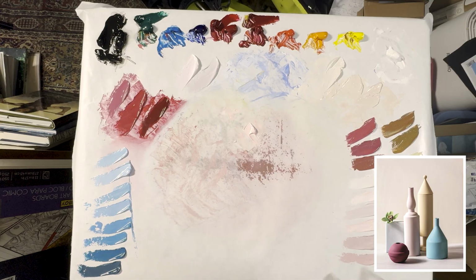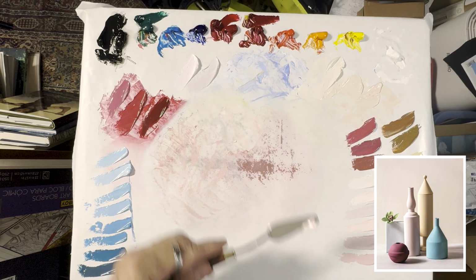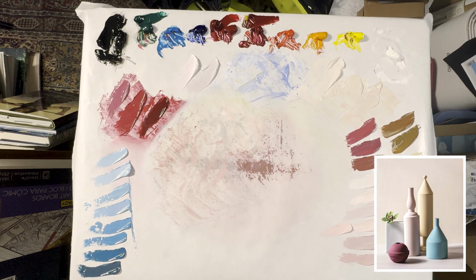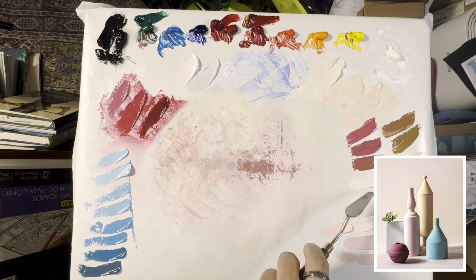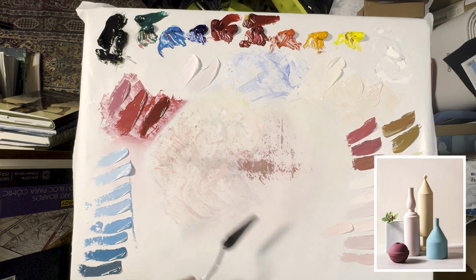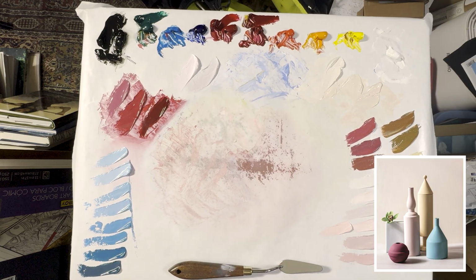Warmer, cooler. And then this. Warmer, cooler, warmer, cooler, warmer, cooler, and then coolest. That is the coolest color. All right.